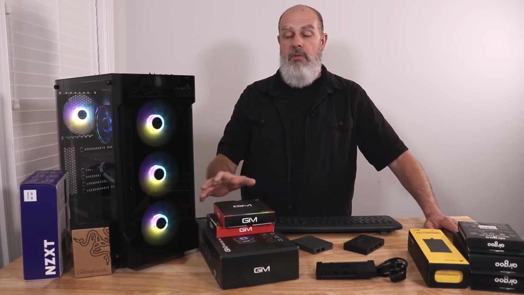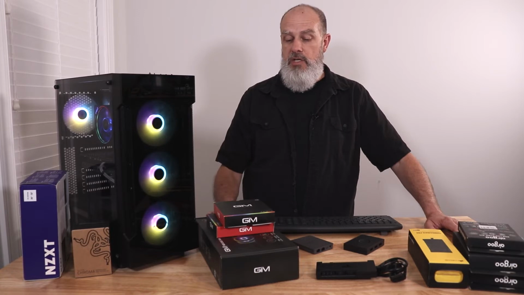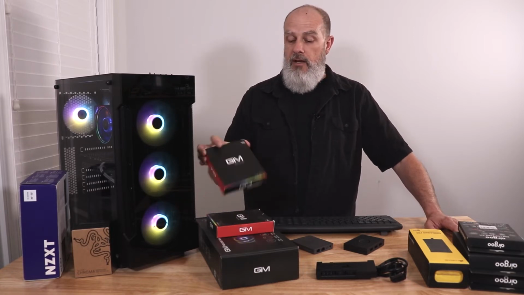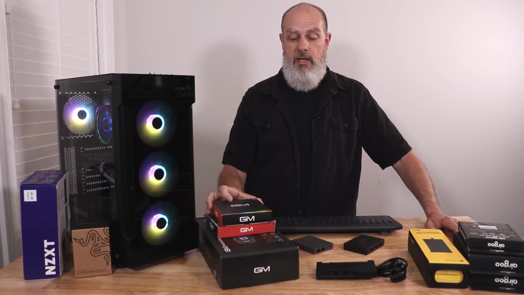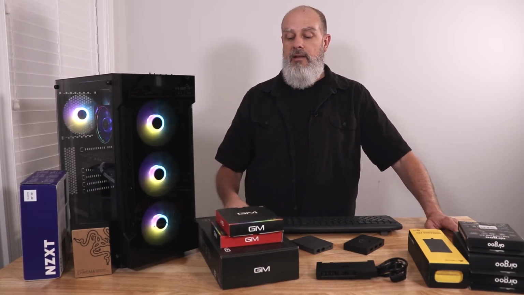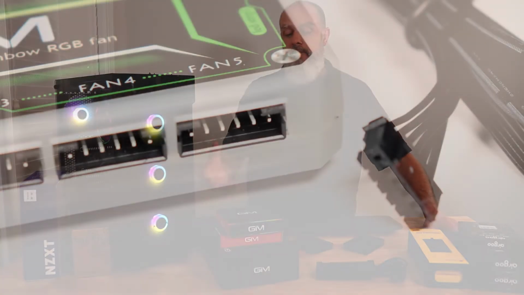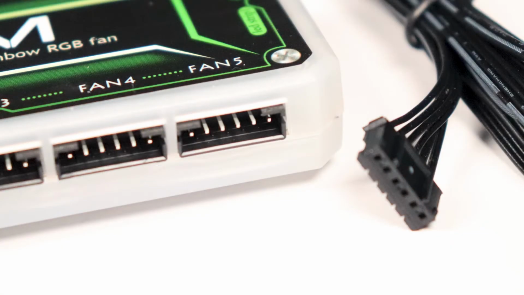Now, some of the more inexpensive RGB stuff you're going to find out there, like GIM, and there's about 1,000 other different manufacturers of some of this more inexpensive stuff, they will utilize that 3-pin connection to the controller, but the individual fans and the components and the strips are all going to use some of their own proprietary connections, which we can get into in another section here.